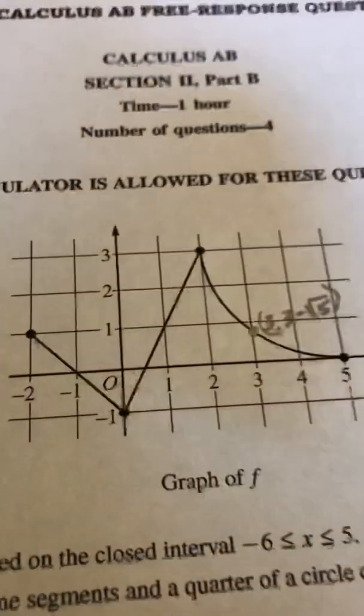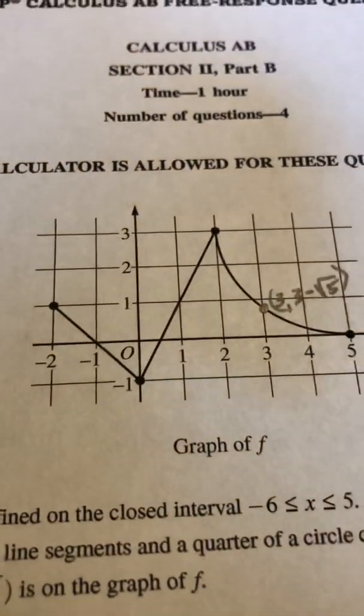And then from -2 to 5, we can figure it out from looking at our graph. So if we refer to the graph, from -2 to -1, we have a triangle. So that's 1/2 the height times the base.